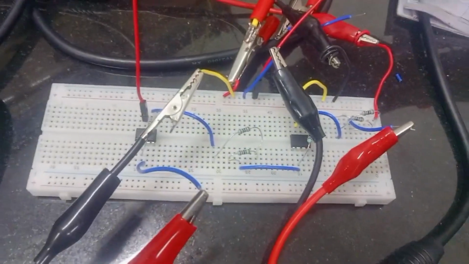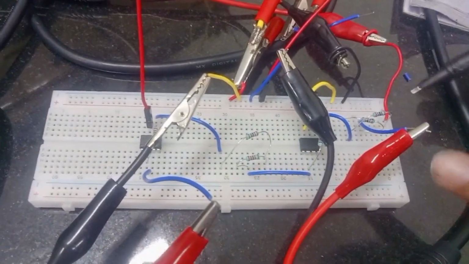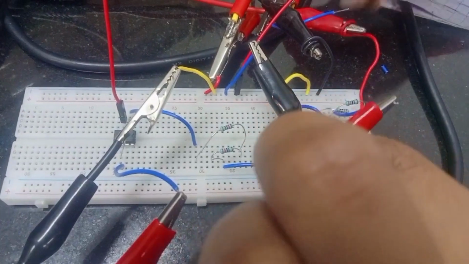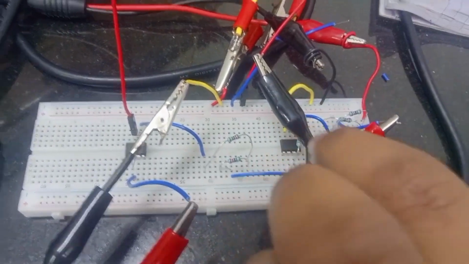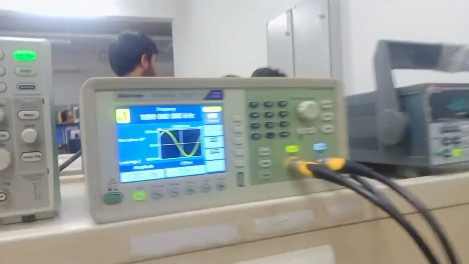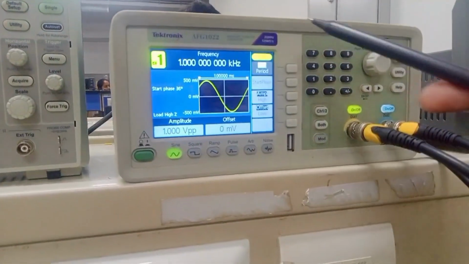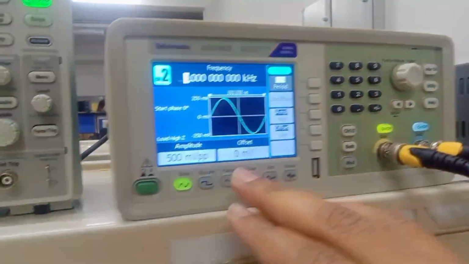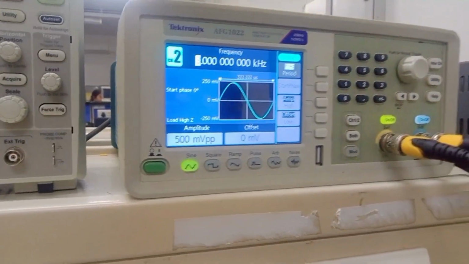So we have applied it to the breadboard in the real case. These two are the two sine waves here, again from the circuit sine wave generator. We've given 1 kilohertz and 1 volt peak to peak for one sine wave, and then 3 kilohertz and 500 millivolts peak to peak for another sine wave, and the output we have got is something like this.